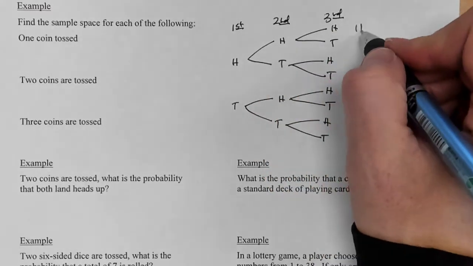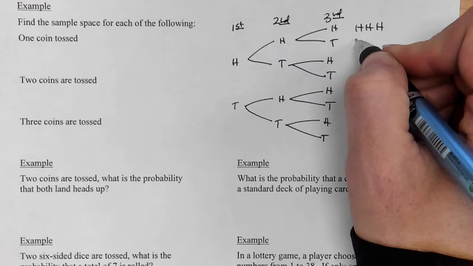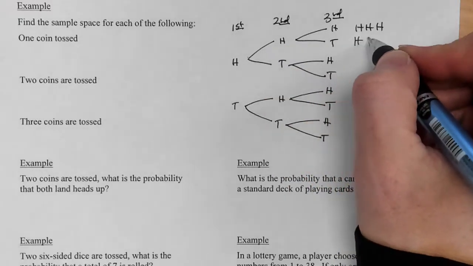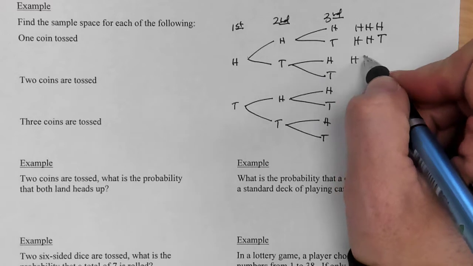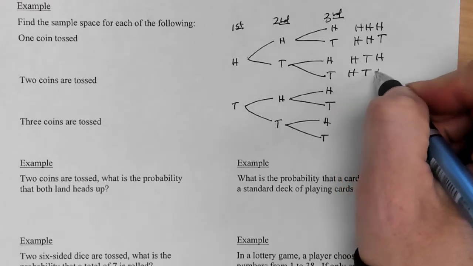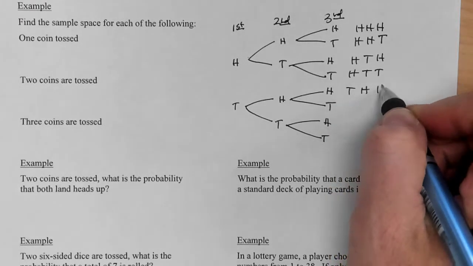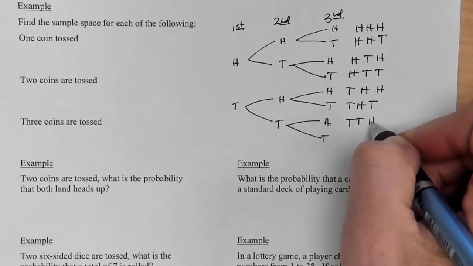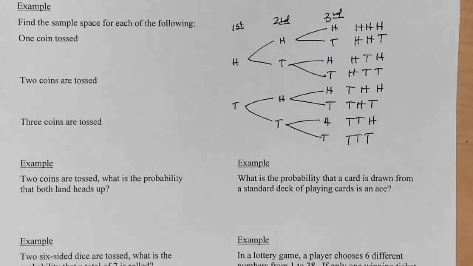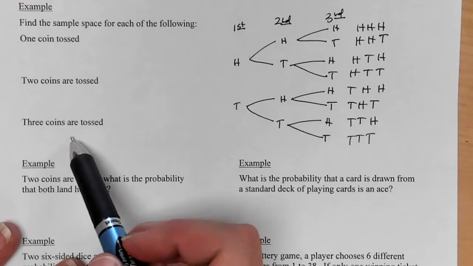Could have heads, heads, heads. Could have heads, heads, tail. And I'm kind of just following the trail or the branch. Heads, tail, head. Heads, tail, tail. Tail, head, head. Tail, head, tail. Tail, tail, head. And tail, tail, tail. So now when I'm coming over here and answering my question, it says find the sample space for each of the following.